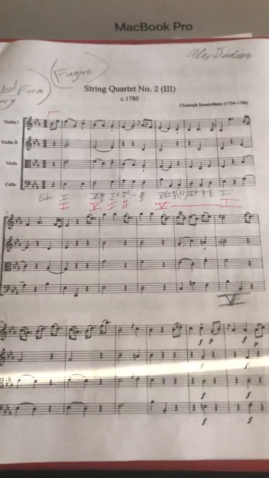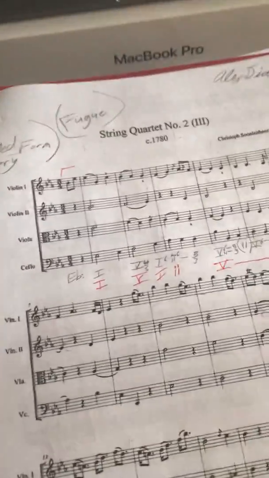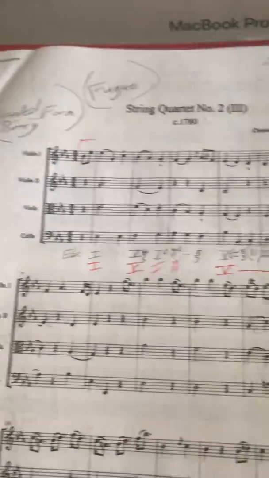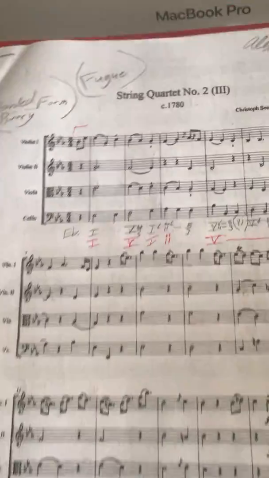Hello, this is Alex. I'm going over my presentation for the Sonnleithner String Quartet number 2. And yeah, there's a lot in this piece.